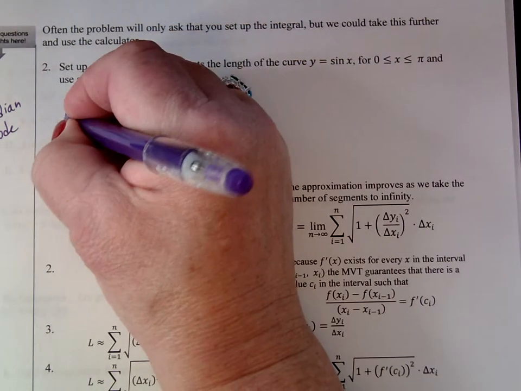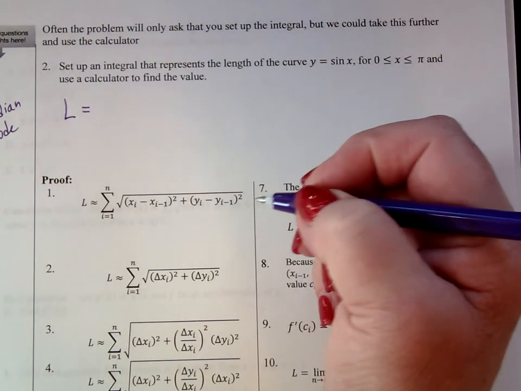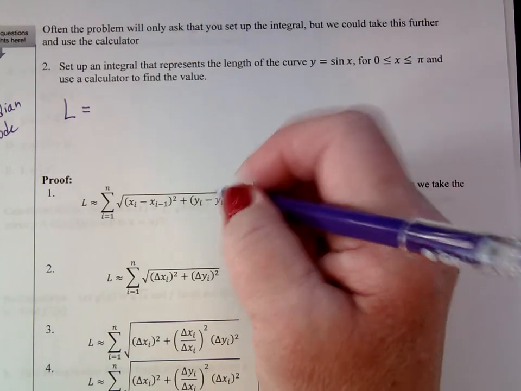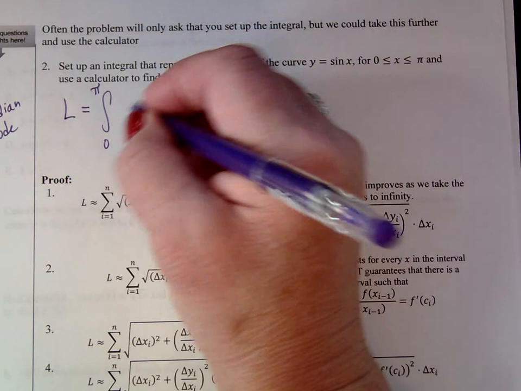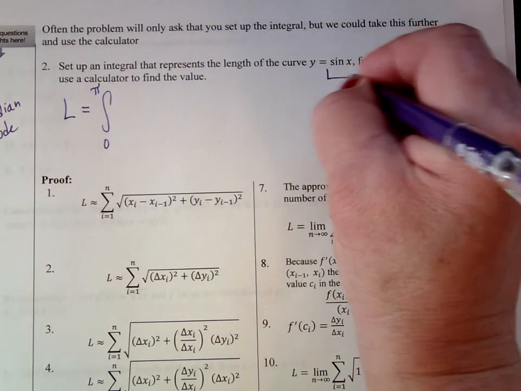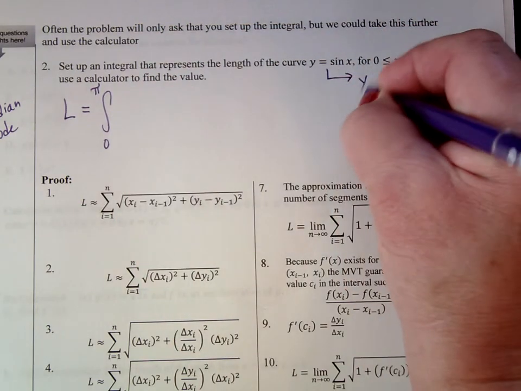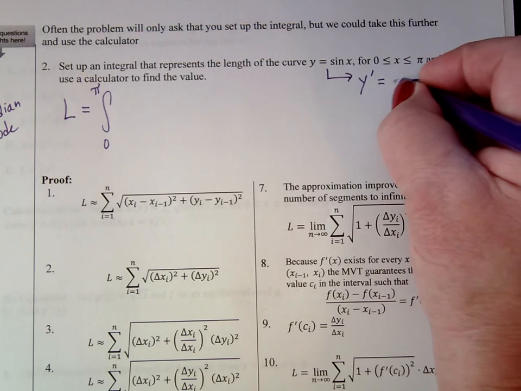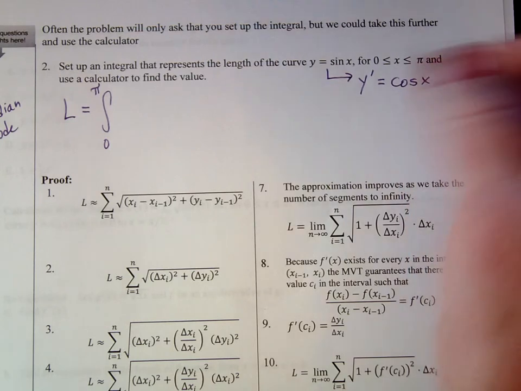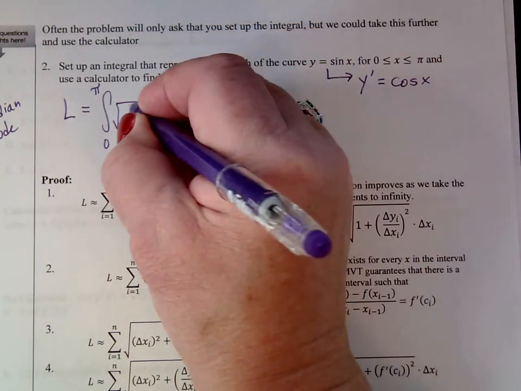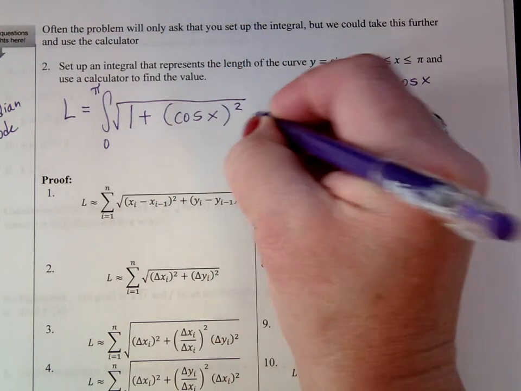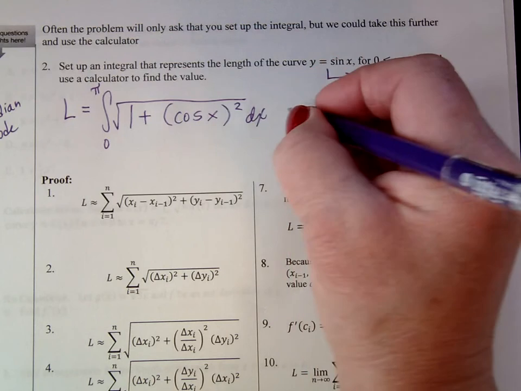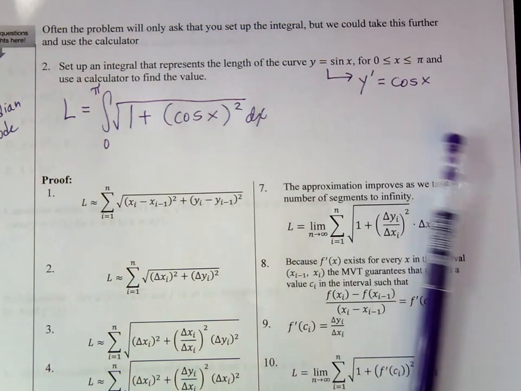And I usually use a capital L to talk about arc length, meaning length, of course. And I'm writing the integral from 0 to pi. They're my bounds. And I think of, if I have y equals the sine of x, I need the derivative. Well, the derivative of sine is cosine of x. So here I go, plug it in. 1 plus the cosine of x squared with respect to x. And so I'm going to go to the calculator. Let me pull out my calculator here.